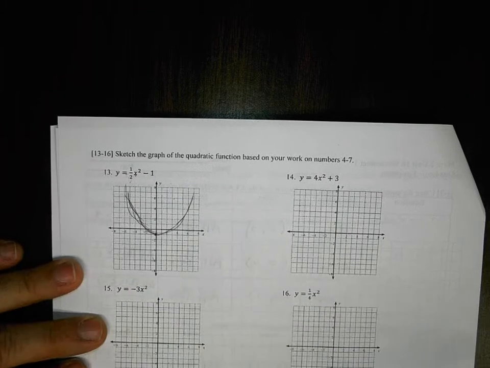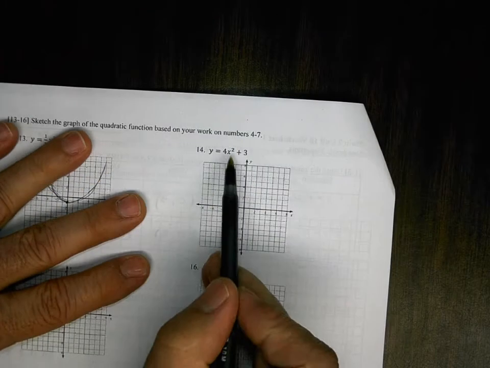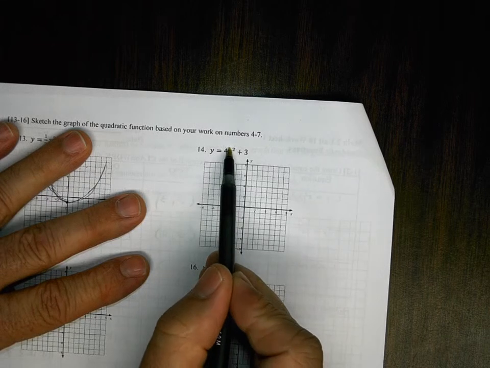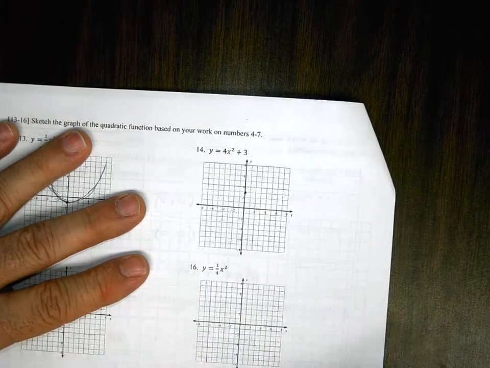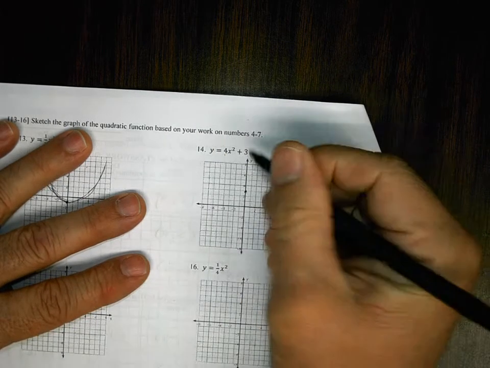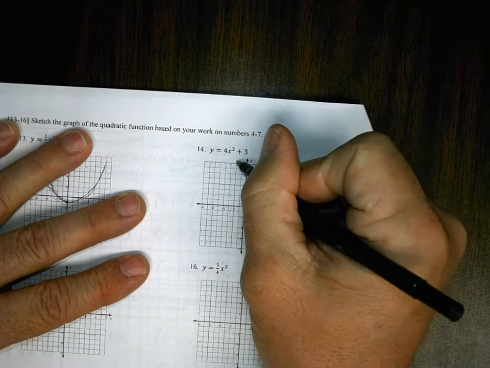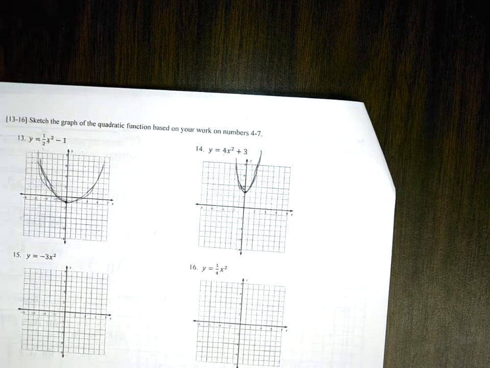Moving on. All right, first the vertex is (0, 3). So I'm going to plot that right there. It's positive, so it opens up, and it's 4, so it's skinny. So I'm going to graph that guy like that. Questions on number 14?